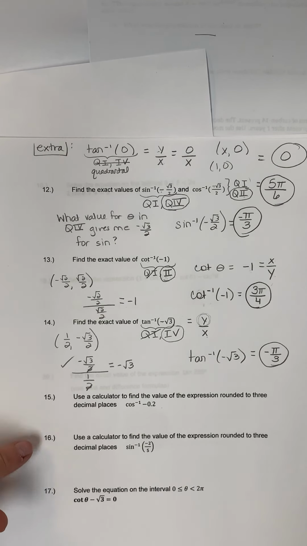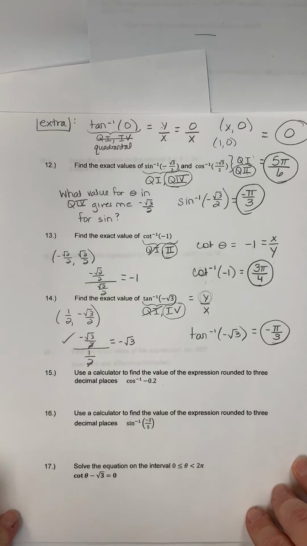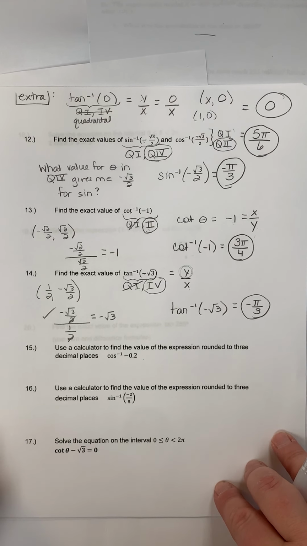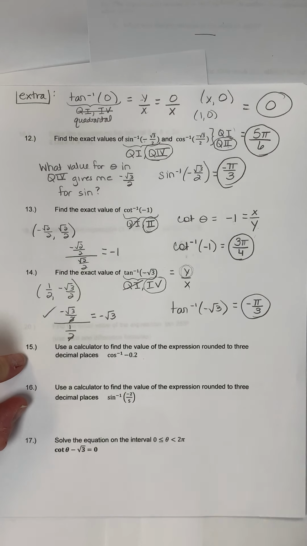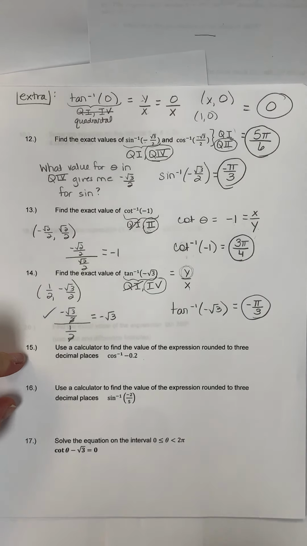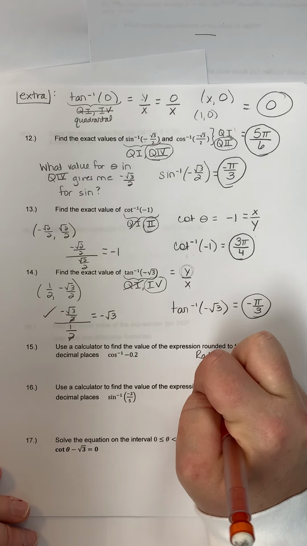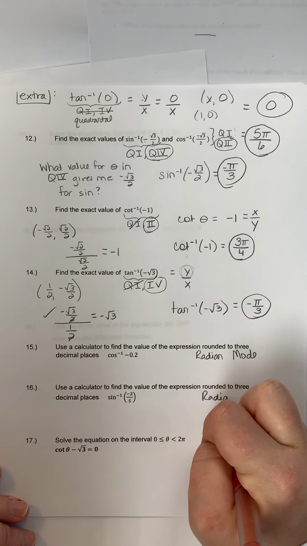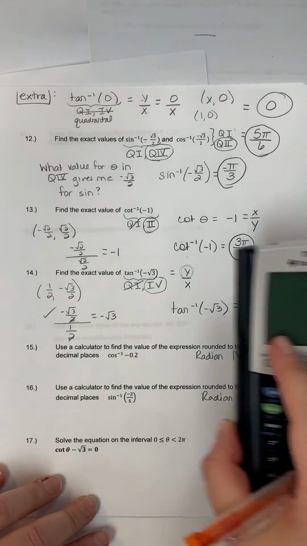Okay, the last two that you see here for inverse, the 15 and the 16, they want you to use your calculator. Finally, some calculator work, right? They want you to do 3 decimal places. Now, anytime that you're using the inverse, they want you in radians. Please, please, please, they're not going to tell you that. Please make sure you are in radian mode for both of these.